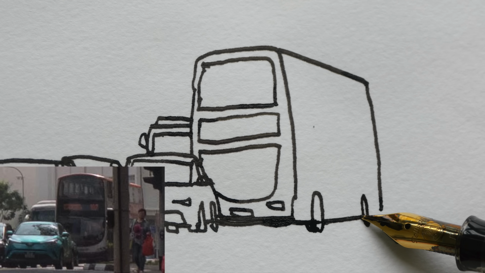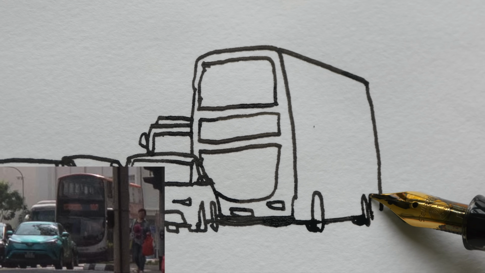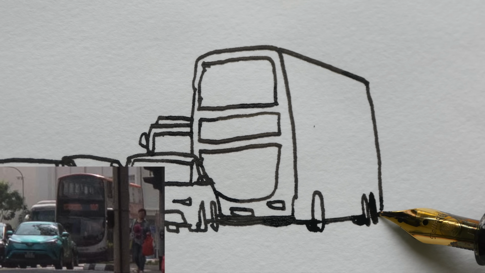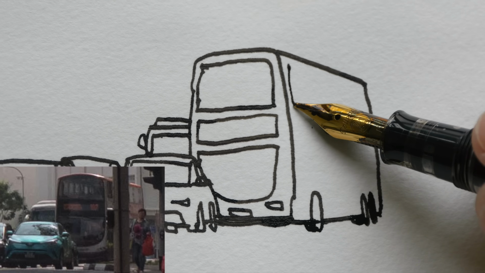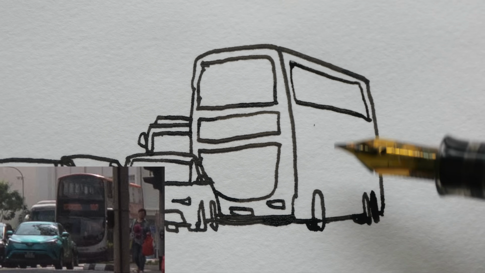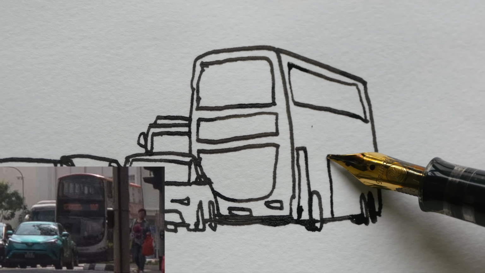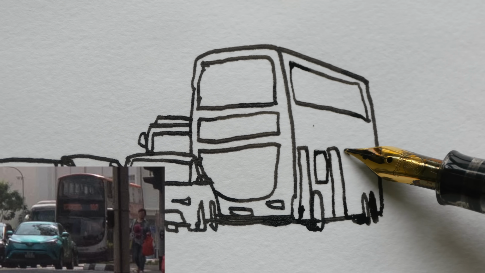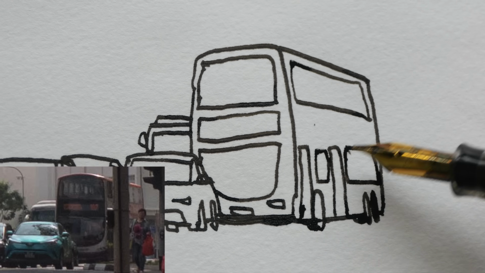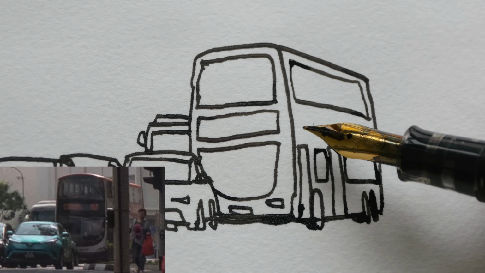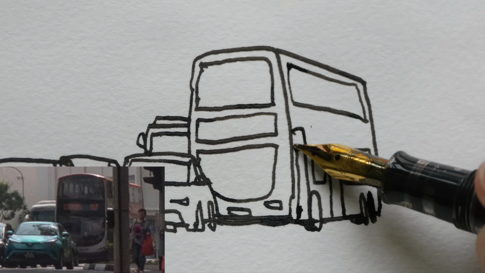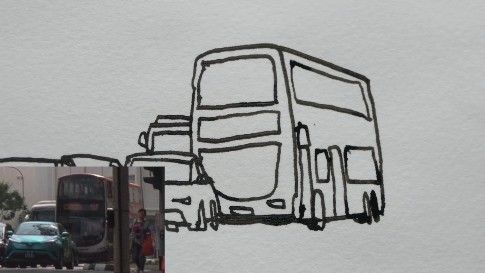So this is the wheel of the bus and the side of the bus. I think this is the door on the bus. I know how this side looks because these are very typical Singapore buses.